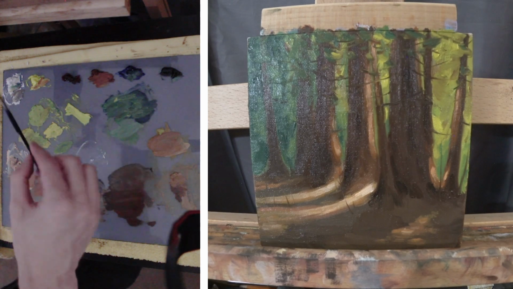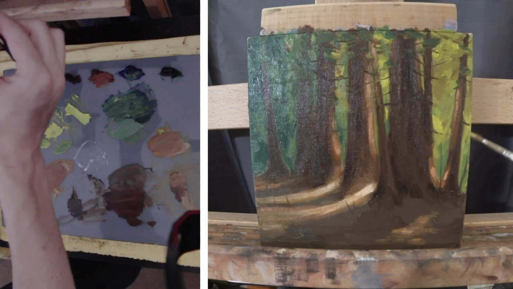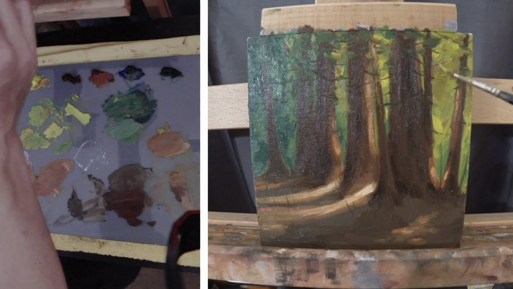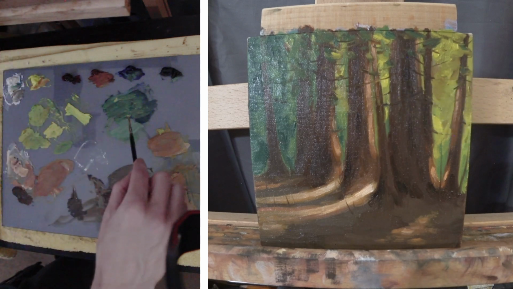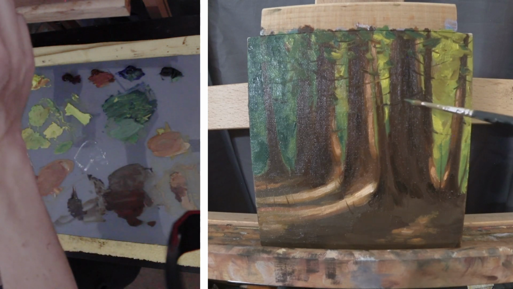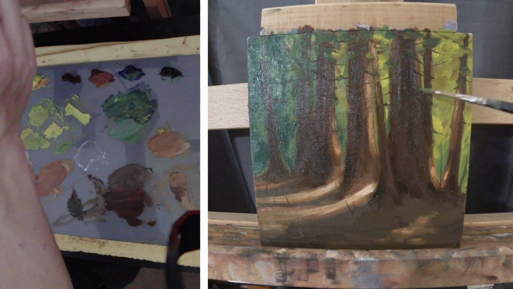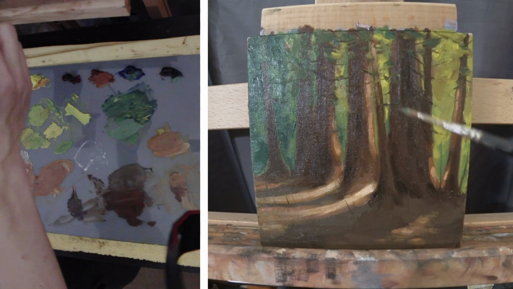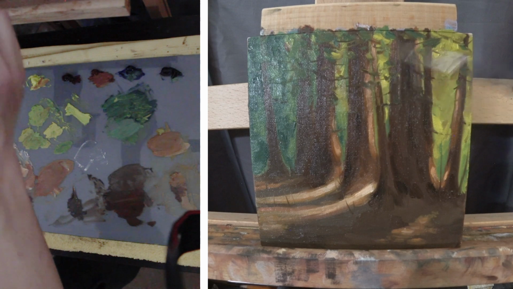And then, like I said, I can knock some of these back with foliage. Can add dark foliage for a lot of these.